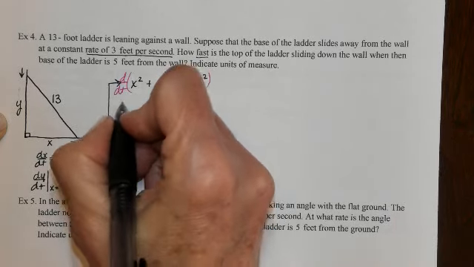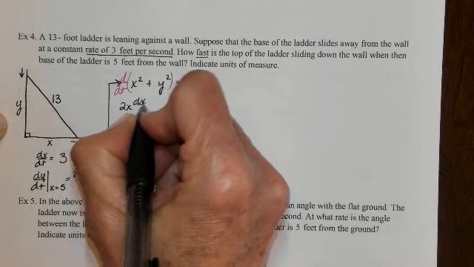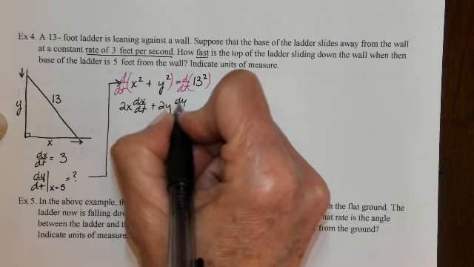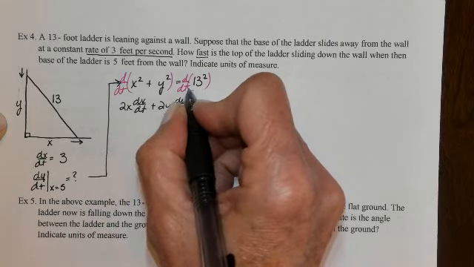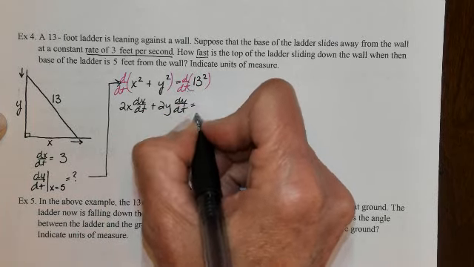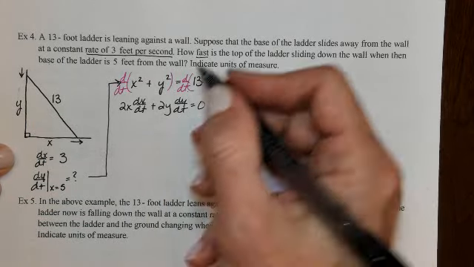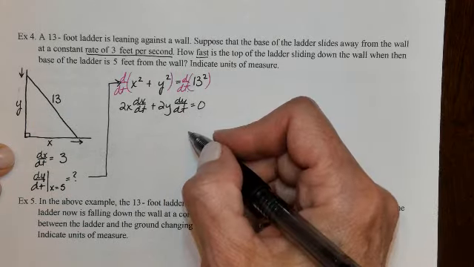And we will get 2x dx/dt plus 2y dy/dt is equal to the derivative of 169, which is 0.